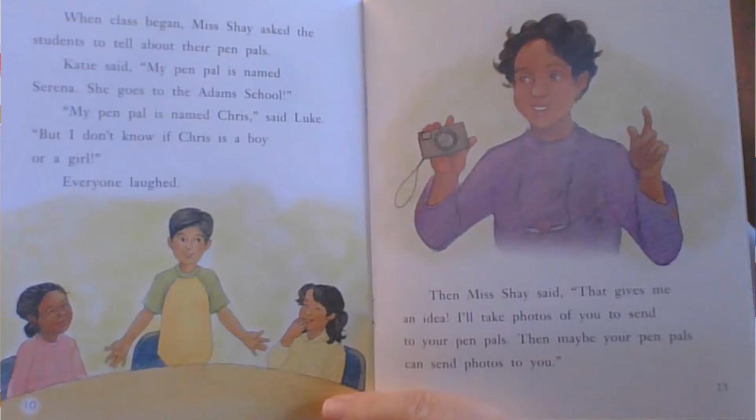When class began, Miss Shea asked the students to tell about their pen pals. Katie said, "My pen pal is named Serena. She goes to the Adams School." "My pen pal is named Chris," said Luke, "but I don't know if Chris is a boy or a girl." Everyone laughed. Then Miss Shea said, "That gives me an idea. I'll take photos of you to send to your pen pals. Then maybe your pen pals can send photos to you."